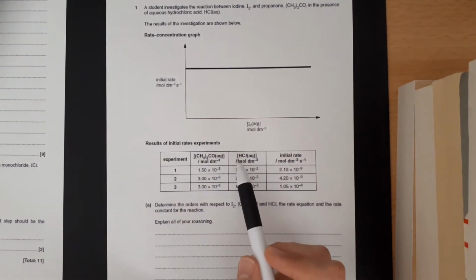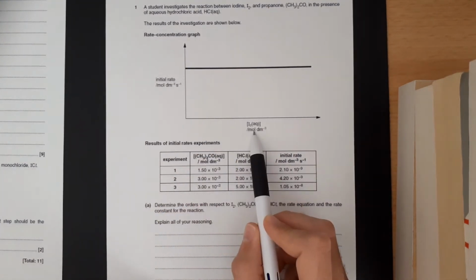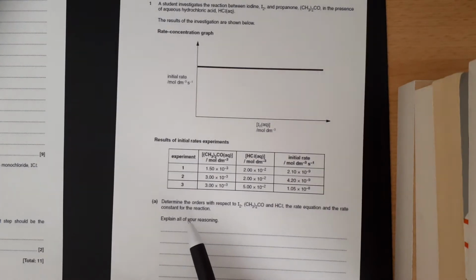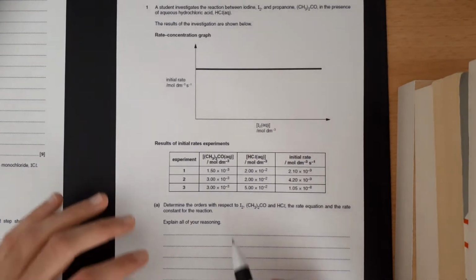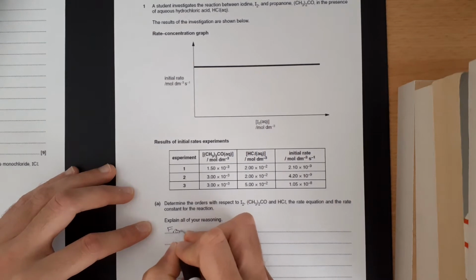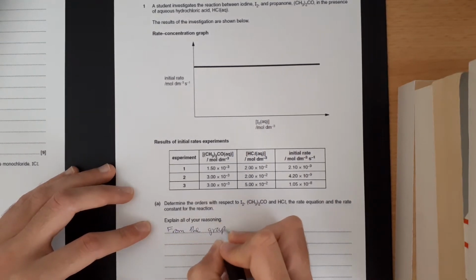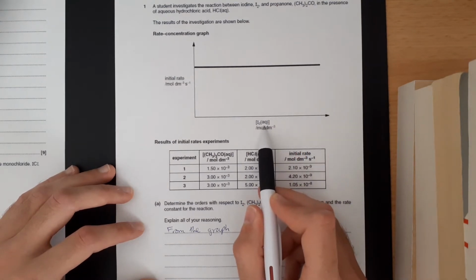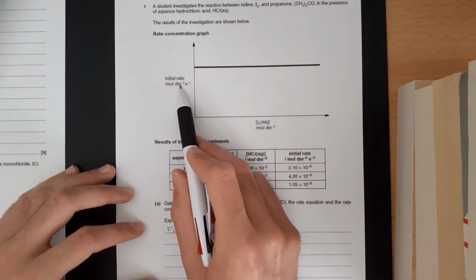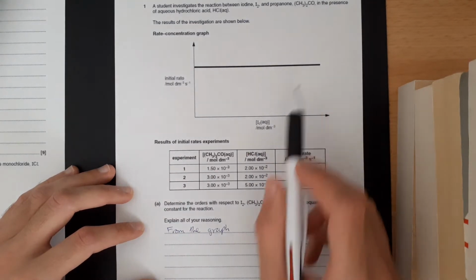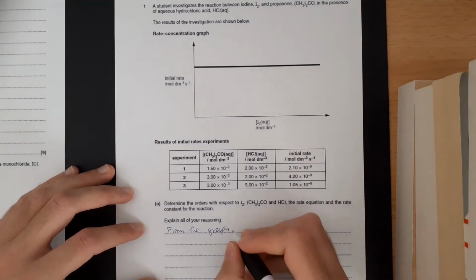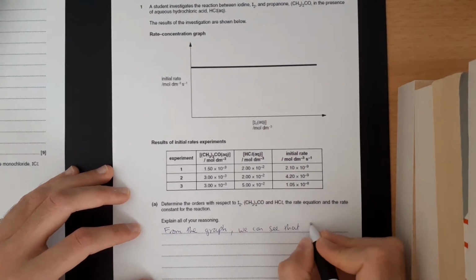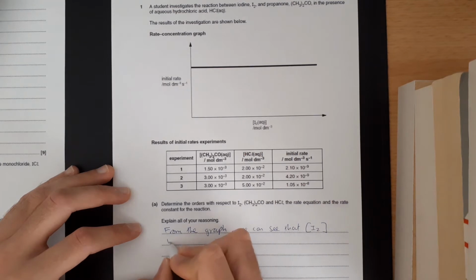Again, just check what the graph is actually showing you. It is a graph of rate against concentration. We've talked about concentration time graphs, so make sure you know which type of graph you're looking at. So we're going to say then from the graph, what can we see? What is this graph actually showing us? Well, it's showing us that when we change the concentration of the iodine, the rate stays exactly the same. Okay, so from the graph, we can see that the concentration of iodine has no effect on the rate.